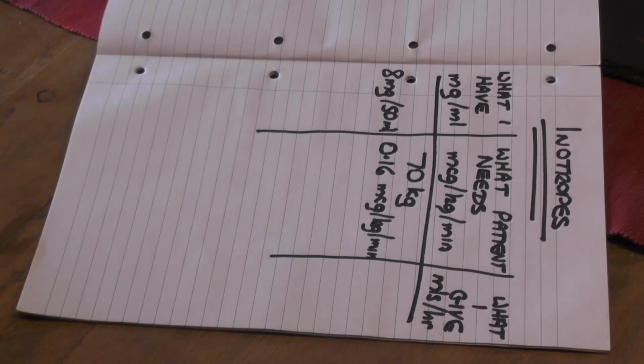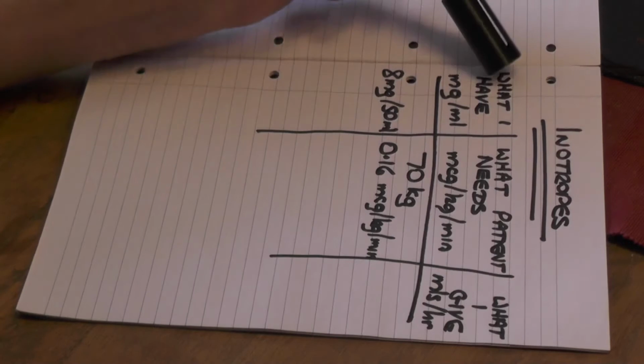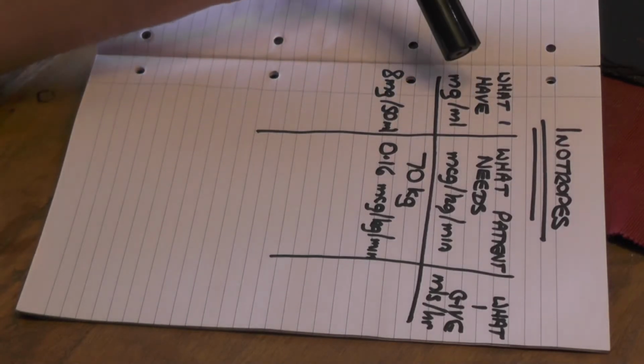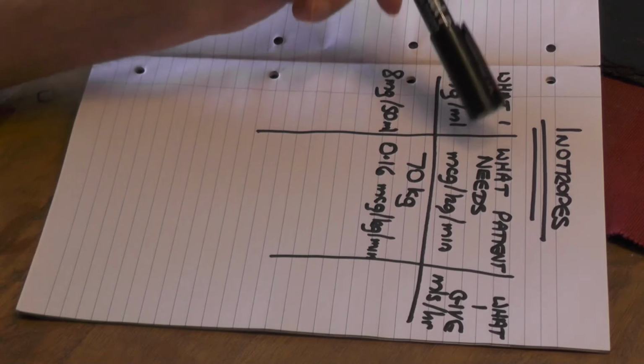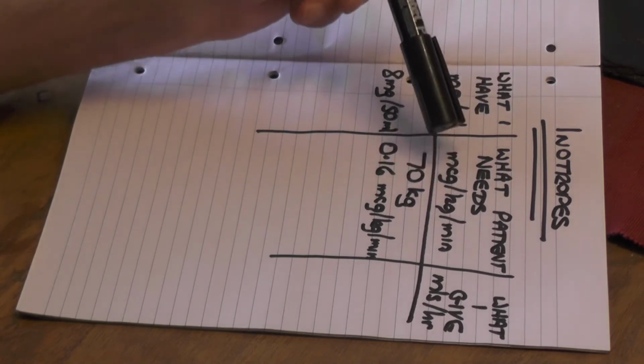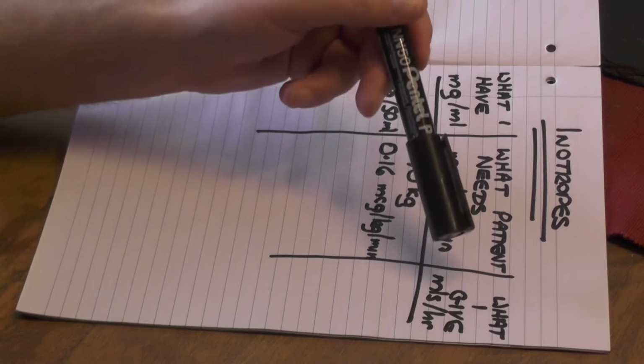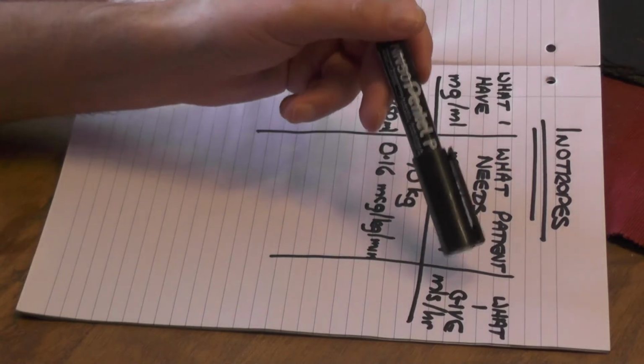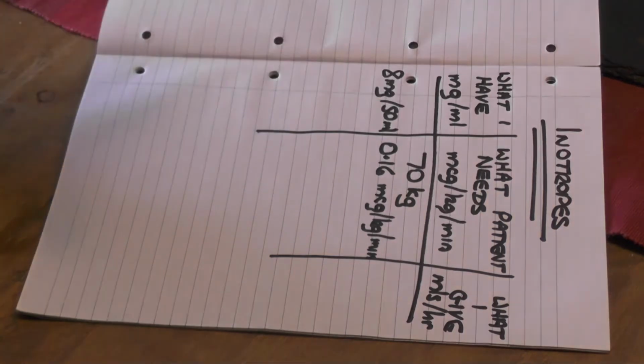This is just a second video I've done looking at drug calculations, and this one focuses on how we calculate infusion rates for inotropes. This can be something that really worries people, but we're just going to break it down into exactly the same process as we discussed in the first drug calculation video, which is: what have I got in my ampule or my syringe? What does the patient need? So what's the dose of the drug they're being given? And finally, what will I give? And in this situation, this is going to be an infusion.